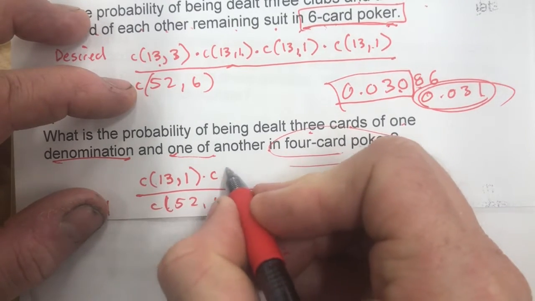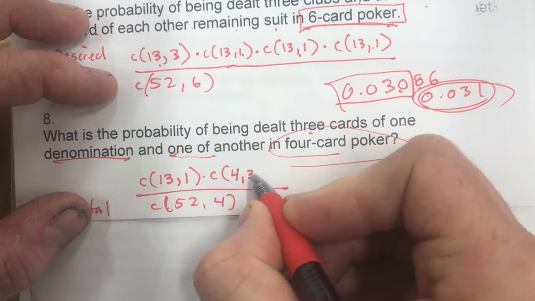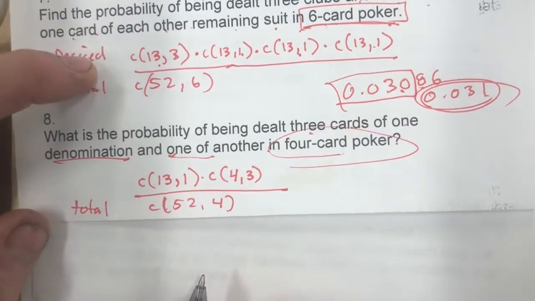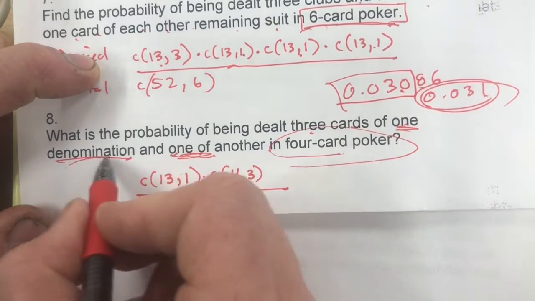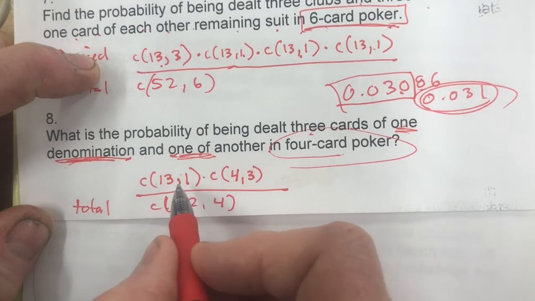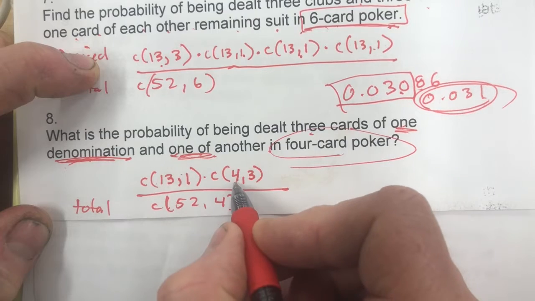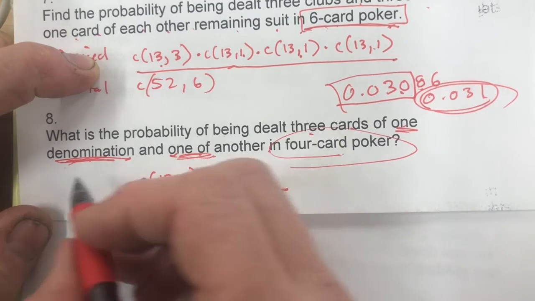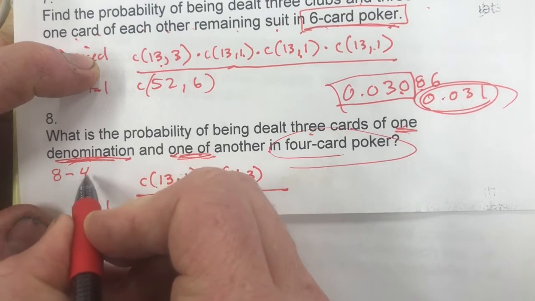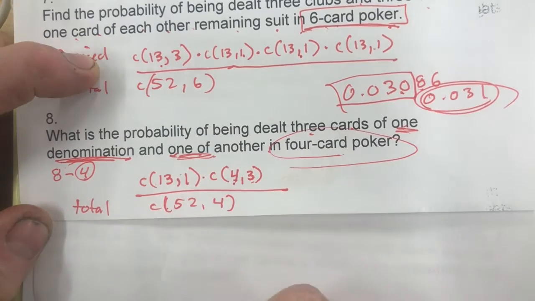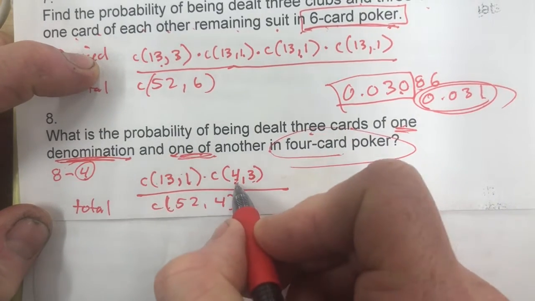And then of those 4 cards of that kind, we want 3 of them. So there's 2 things going on with this one denomination. We got to get our one denomination of the 13 kinds, and then of those 4 cards, we want 3 of them. So like if we say 8, we hone in on 8. Well, there's 4 8s. We want 3 of the 4 8s. So 8 is 1 of the 13 kinds, and of those 4 8s, we want 3 of those.